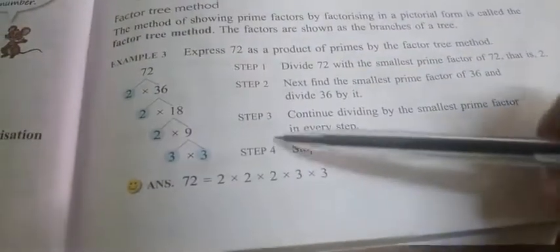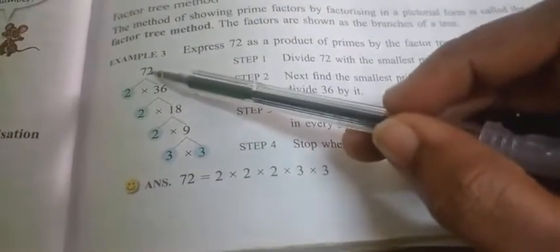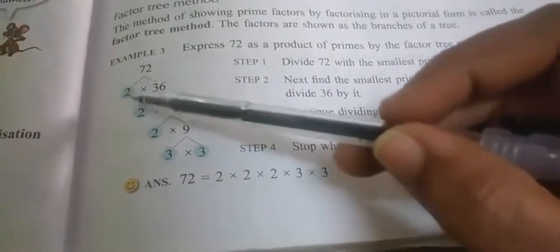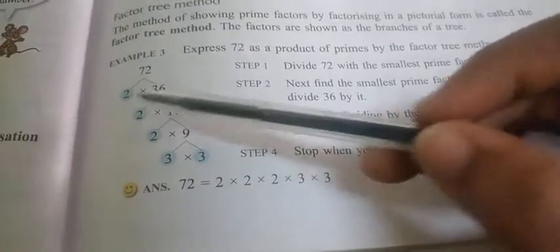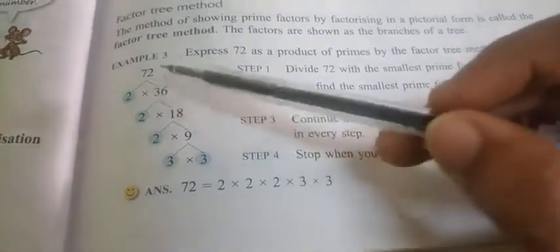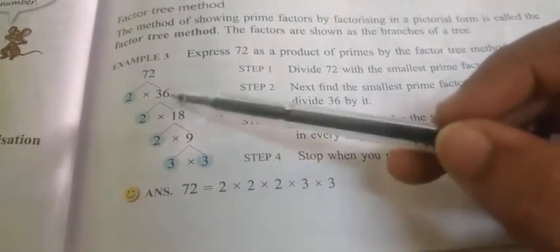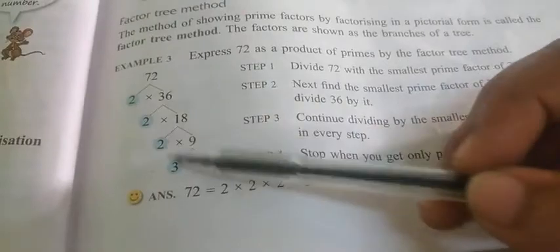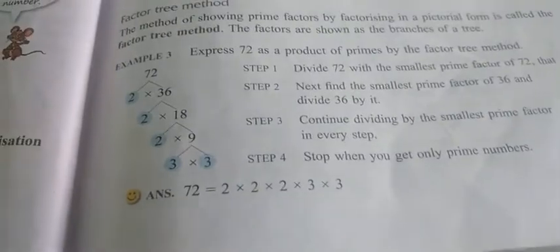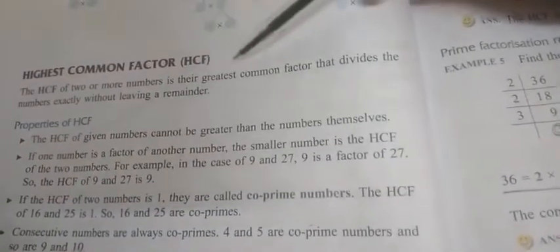This is another one. We have to find the product of the prime numbers by using the tree method. Tree method means, for 72, which table will go with 72? Second table. 36 twos are 72, 18 twos are 36, 9 twos are 18, 3 threes are 9. Like that we have to use the tables. At last, if you multiply, we should get 72. This is the tree method.